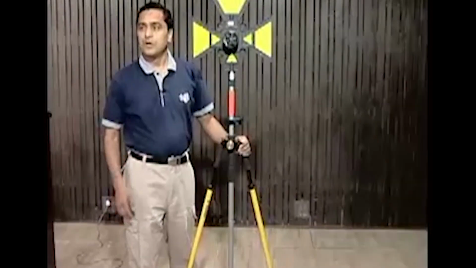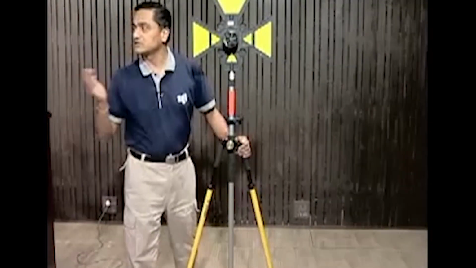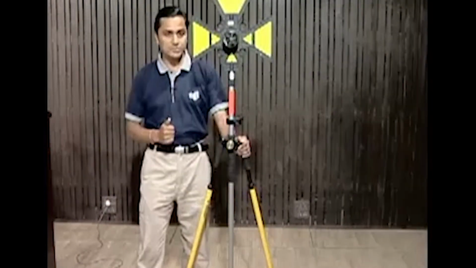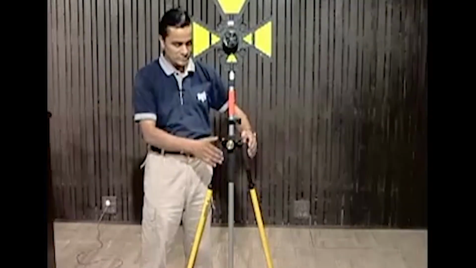Now in this case, the target will become the passive target, as we were seeing yesterday in our last lecture, the passive reflectors. So the reflector will be the passive reflector. We have one more passive reflector here, and I will show you there. Okay, this is another passive target. Now here in this target, as you can observe, we have a bipod, as you can see down here.